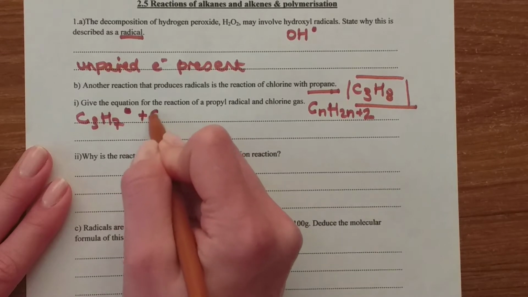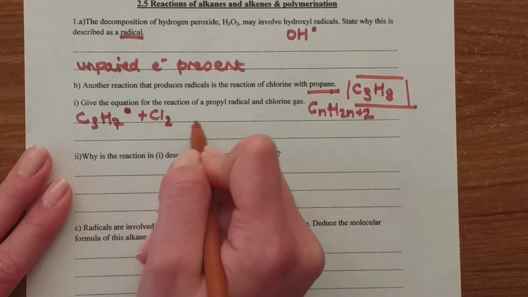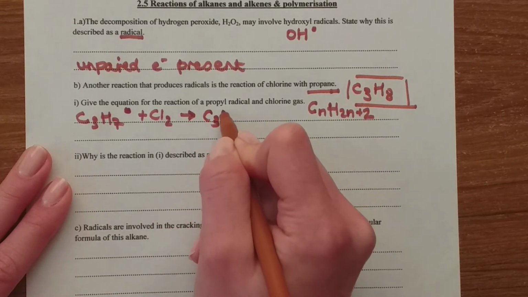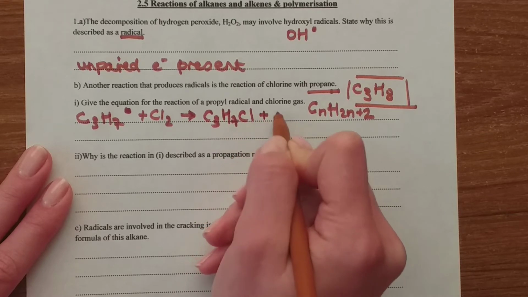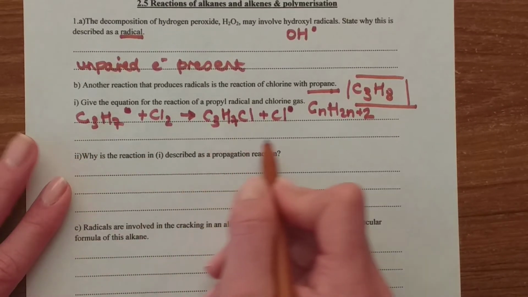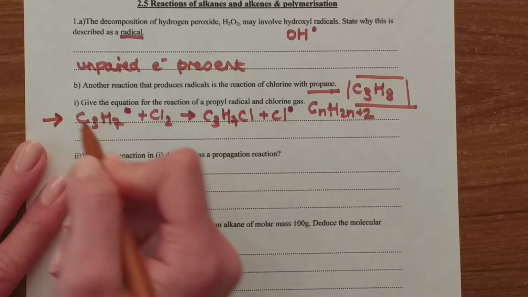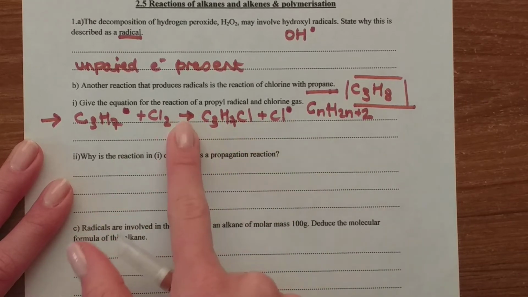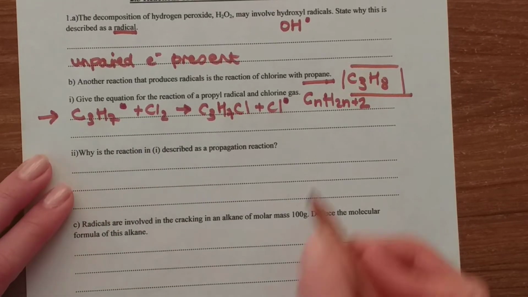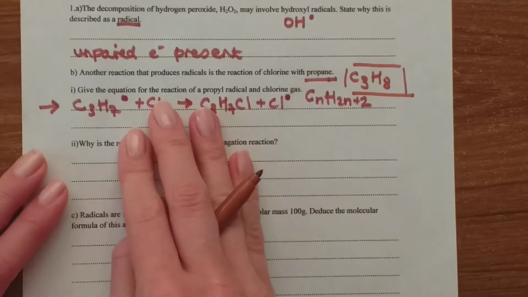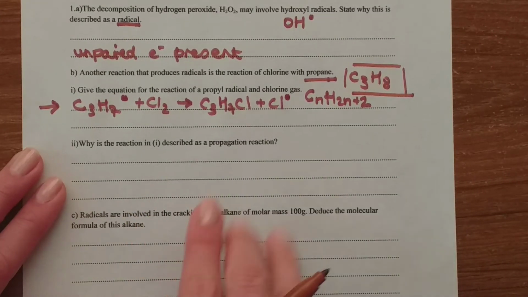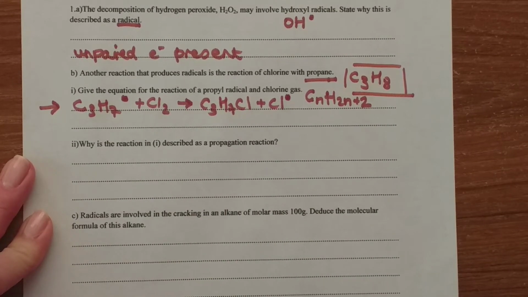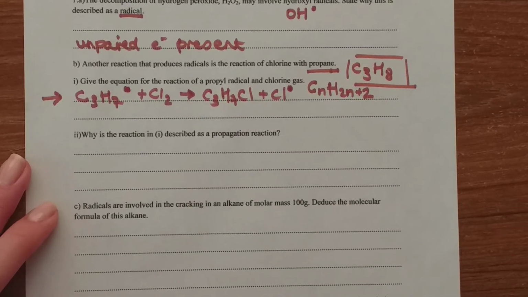That's why we have 1 less hydrogen. And now it's reacting with chlorine gas, which is just Cl2. And it will give us C3H7Cl plus Cl radical. As you can probably see, this is a propagation reaction, our chain reaction. If you don't know what I'm talking about, visit my blog. I left the link in the description box below for this topic, and you can find out what I mean by initiation, propagation, and termination. They are all stages of halogenation.